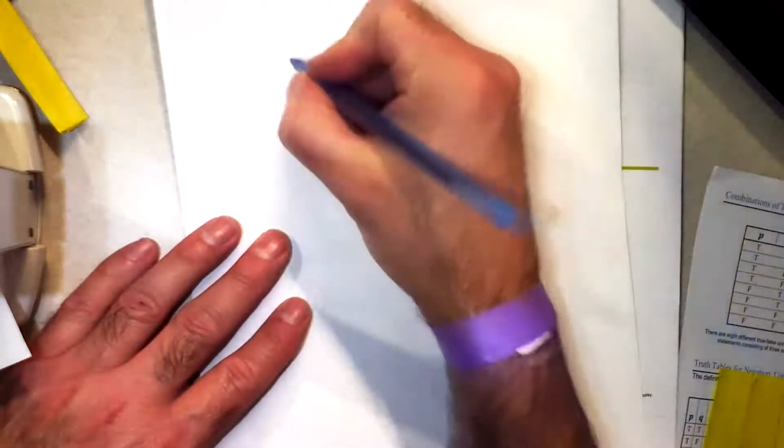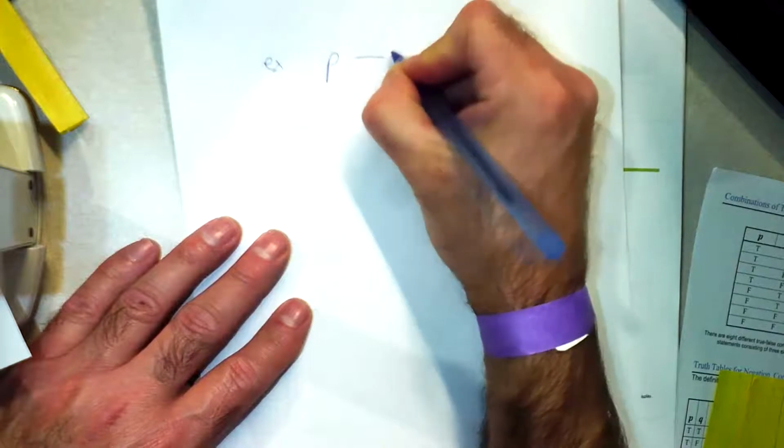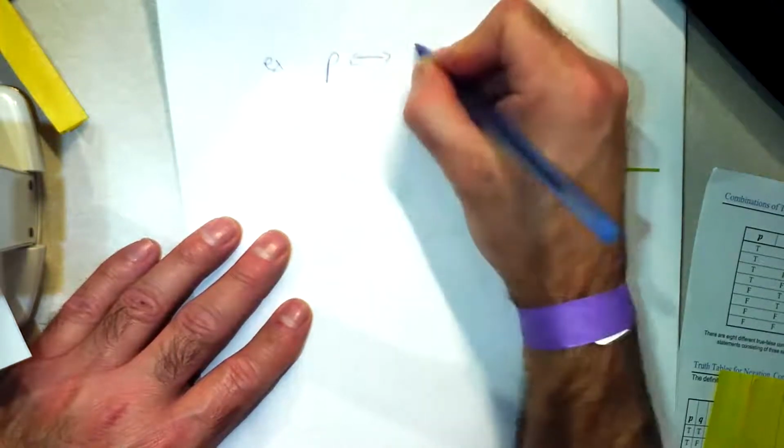Another set of examples. All right, so let's create a truth table for P double arrow, P and Q. Double arrow, P and Q, just making sure.